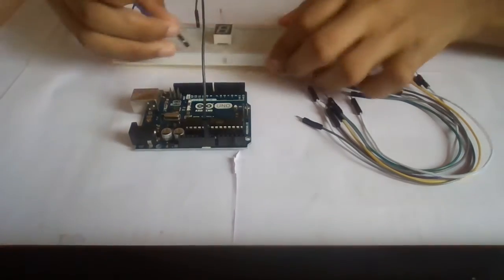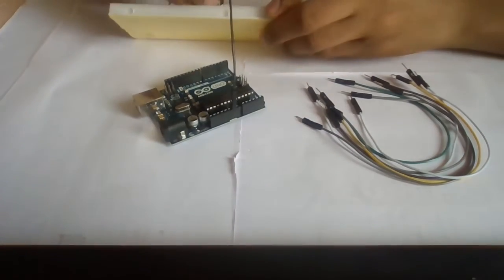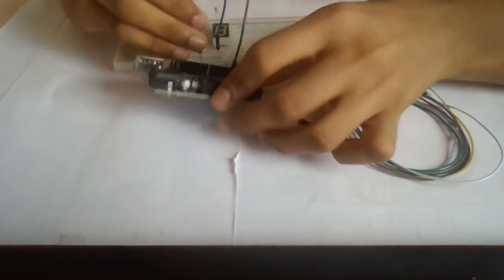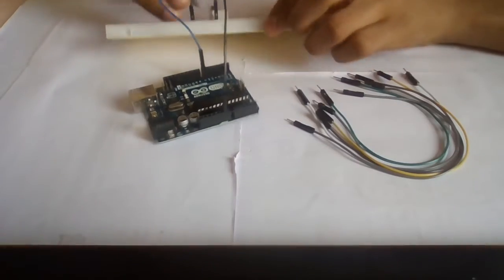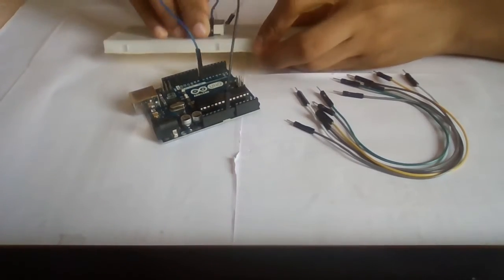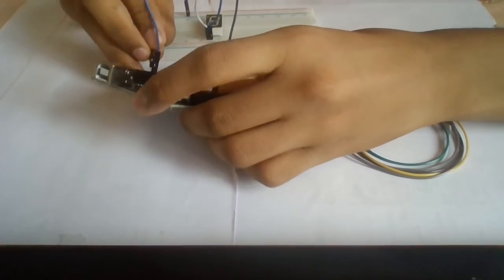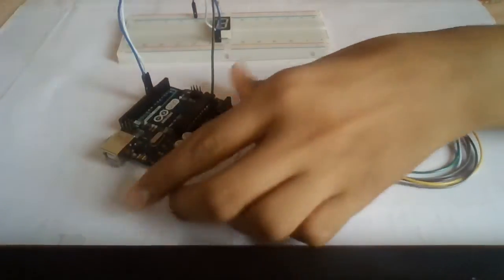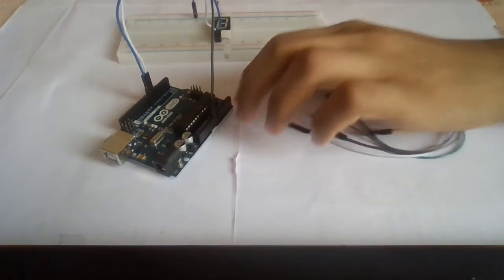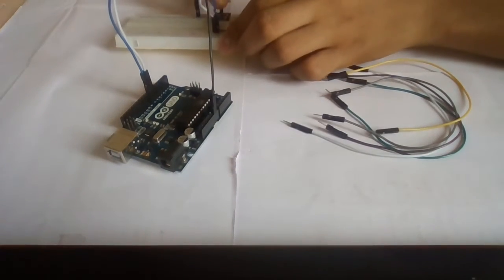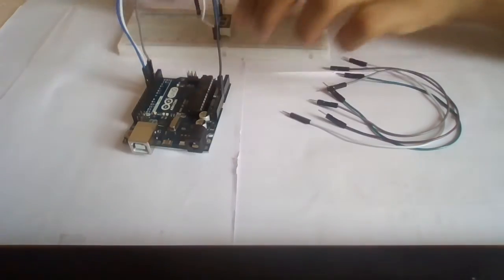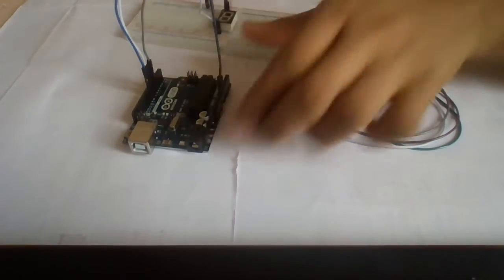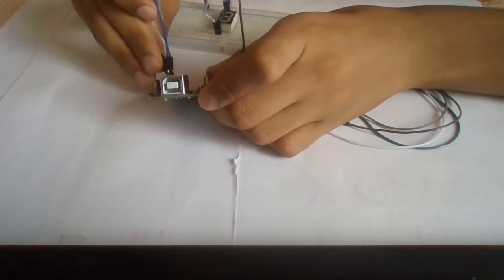Then we will connect the A terminal to the D7 terminal of Arduino. Then we will connect the B terminal to the D6 terminal of Arduino. Then we will connect the C terminal to the D4 terminal of Arduino. Then we will connect the DP terminal to the D5 terminal of Arduino.